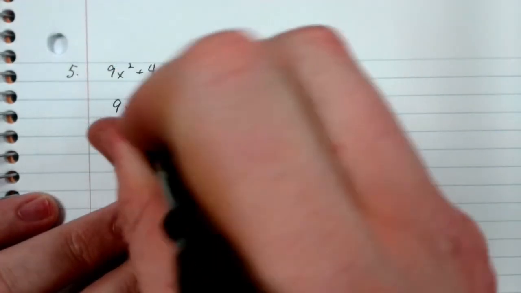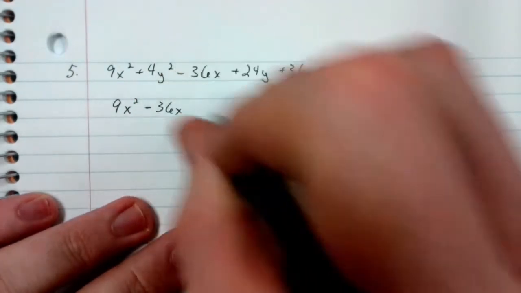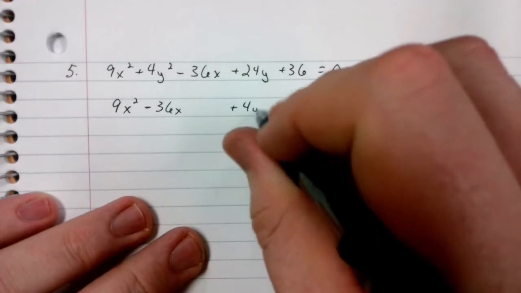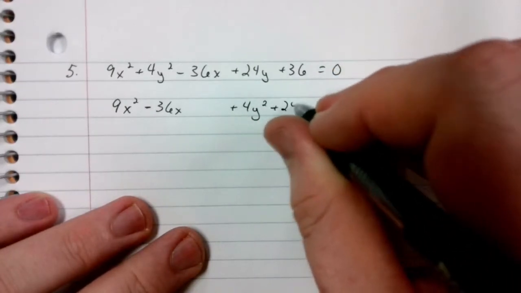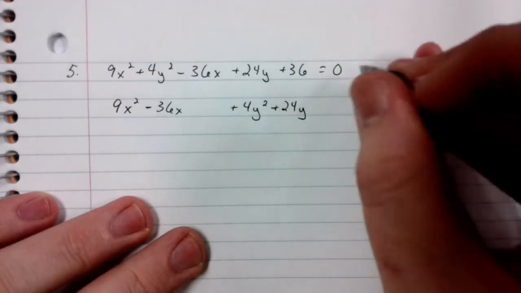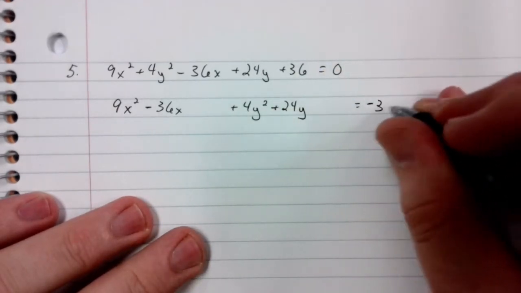So again, I'm going to chunk my x's. I get 9x squared minus 36x. Leave yourself some space. Chunk my y's, plus 4y squared plus 24y, leave yourself some space. And then I'm going to move this 36 to the other side by subtracting it, so I get negative 36.